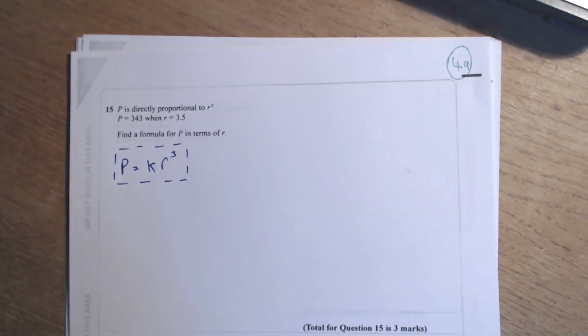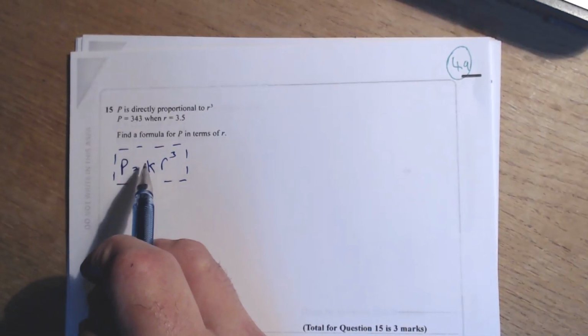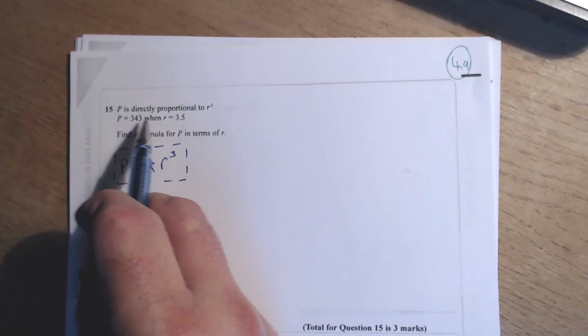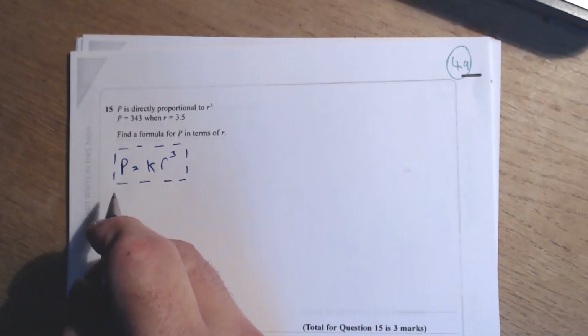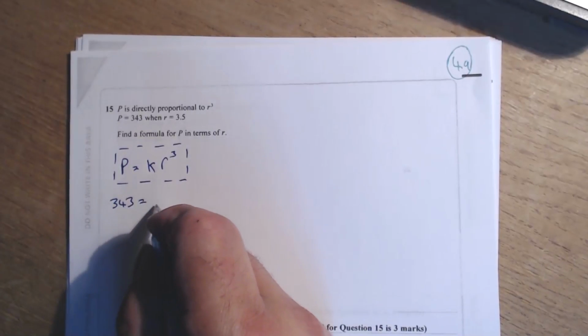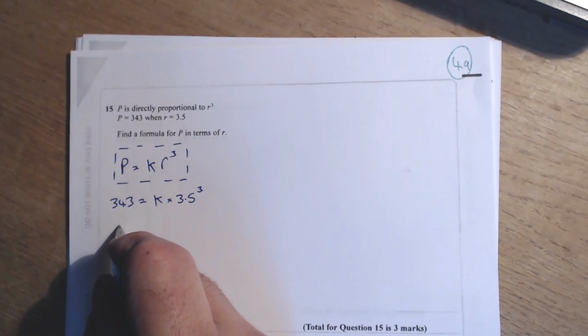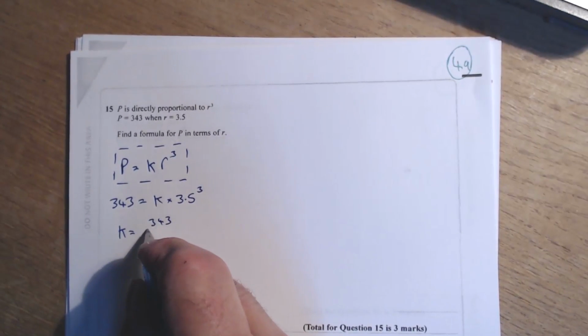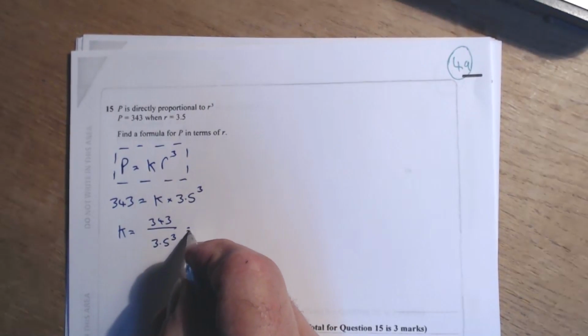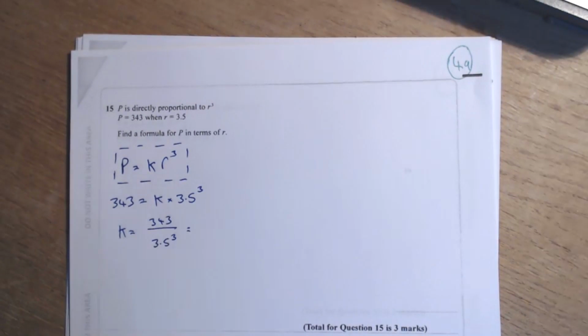So at that point, well, that's step 1. That's our provisional formula. And now we've got to find K. So we can find K by substituting in these 2 values that we've been given. So P is 343, and that equals K times R, which is 3.5 cubed. So K is going to be 343 divided by 3.5 cubed. Okay, just dividing both sides by 3.5 cubed. So 343 divided by 3.5 cubed equals 8.